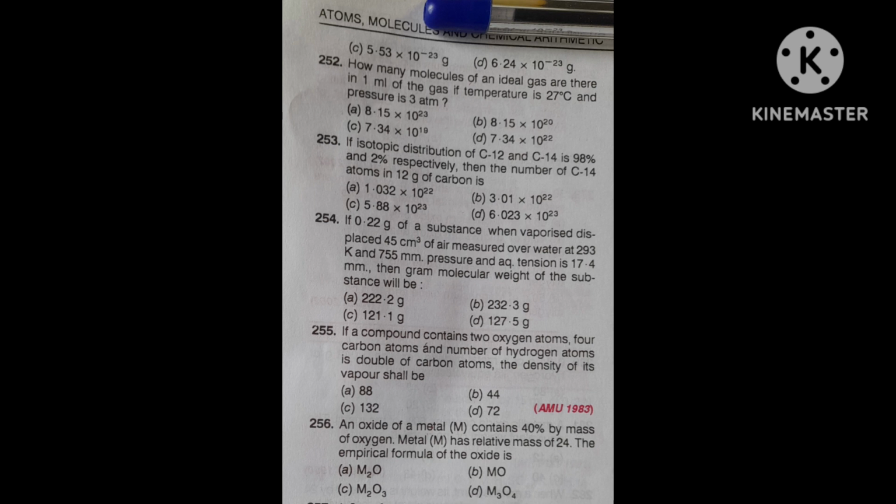You calculated for 22,400 cc, that is for 1 mole. The mass of 1 mole is called the gram molecular weight.